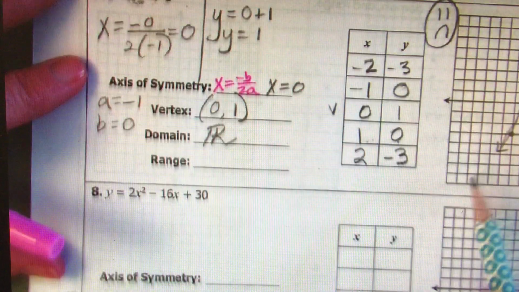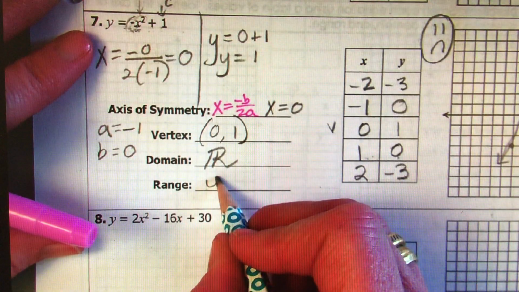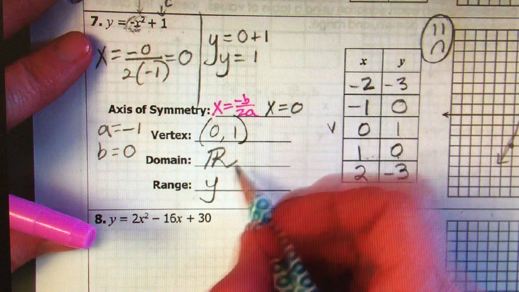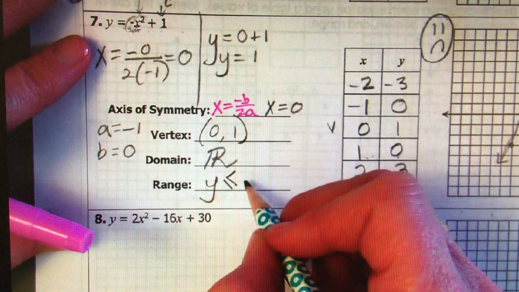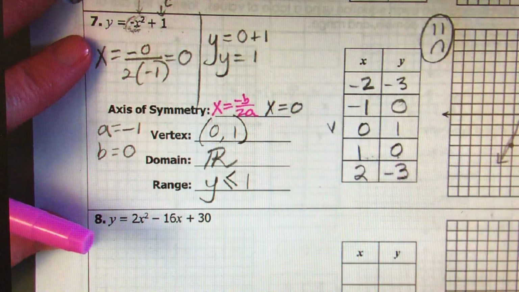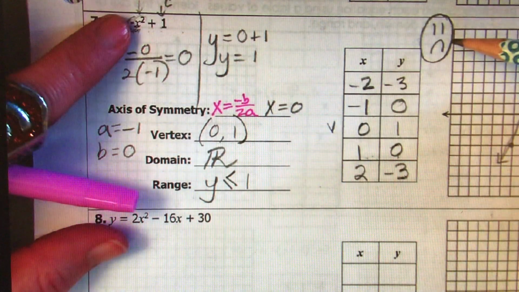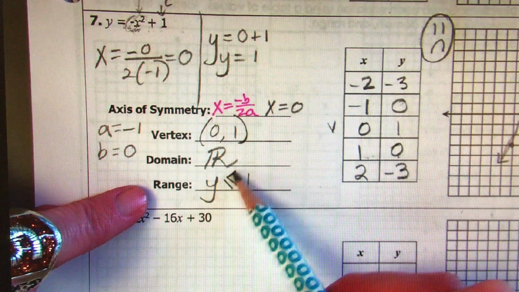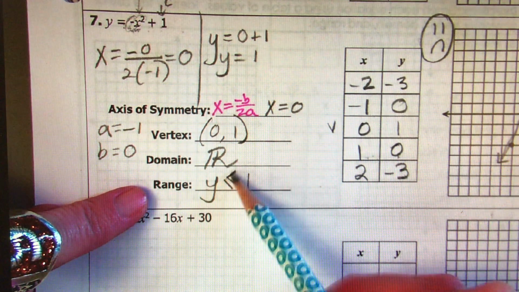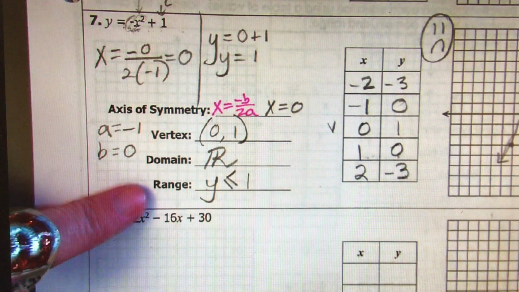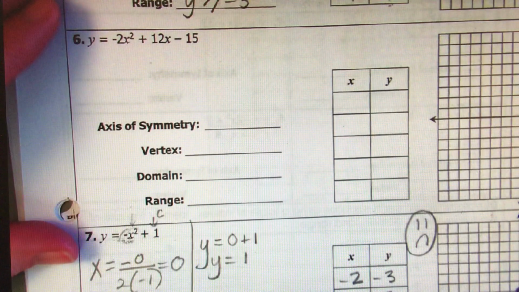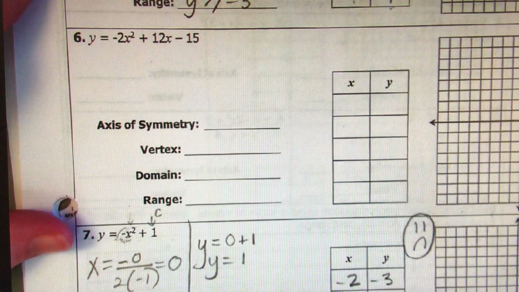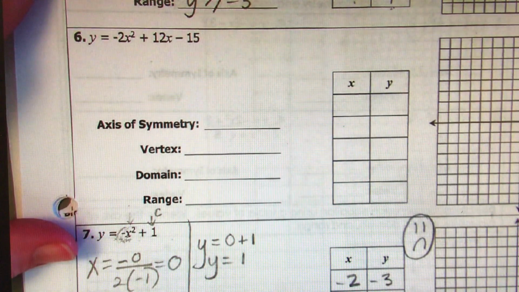So this is going to look a little bit different. So now I'm going to have y. Is it going to be greater than? Well, no, it can't because it's not going up. Now it's going down. It can be less than or equal to 1. So if you get a negative a here, your range, you're going to flip that sign because everything's going to be below that. Okay, let's do one more. Let's just do 6, just to get one more practice problem in. And this looks like it could be tricky.